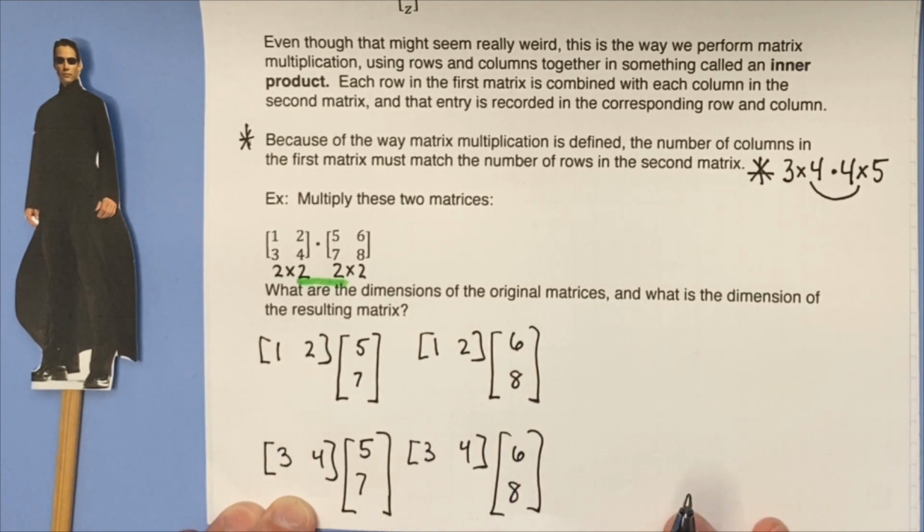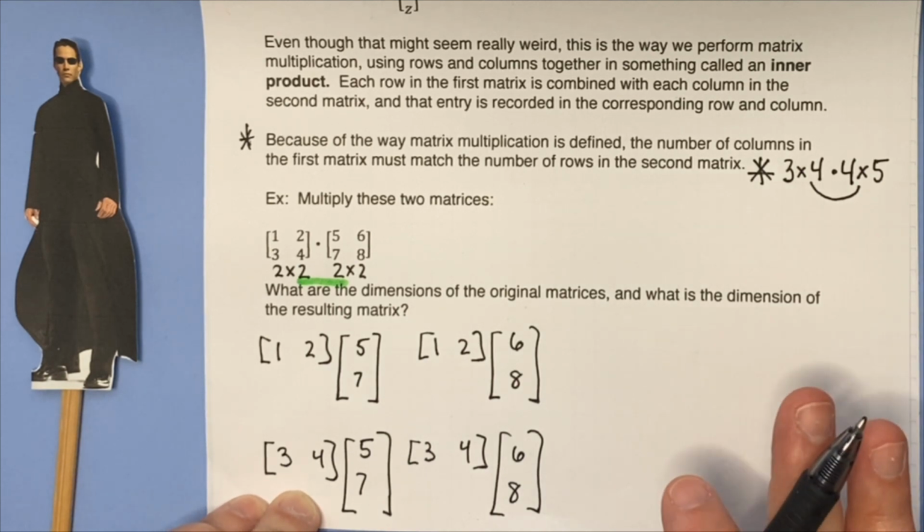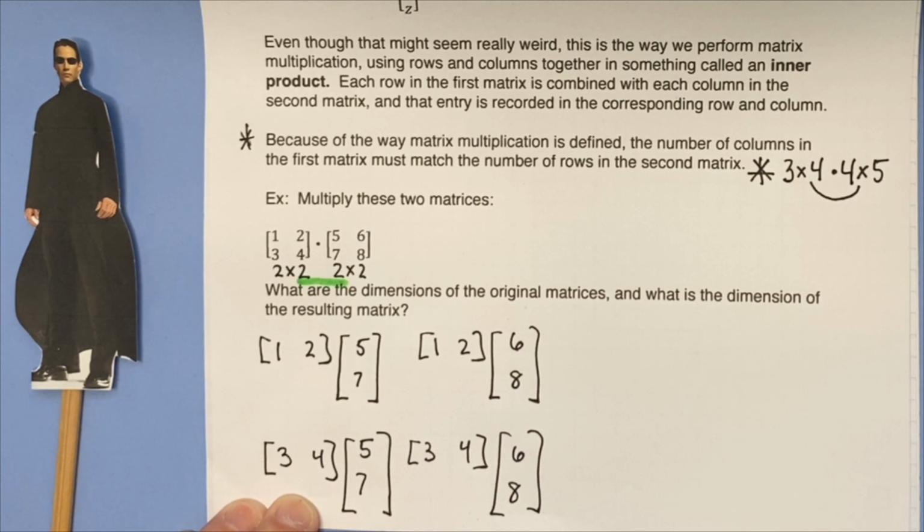And if you look at this, you start to realize, wait a minute, this is kind of looking like the distributive property. And no, it is not the distributive property, but it kind of looks like it, right?